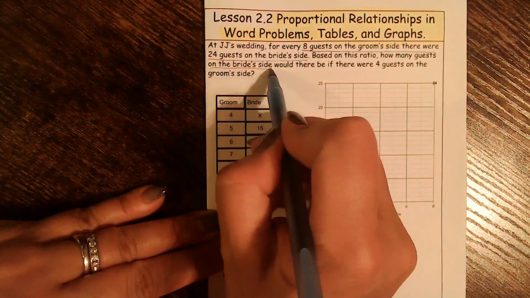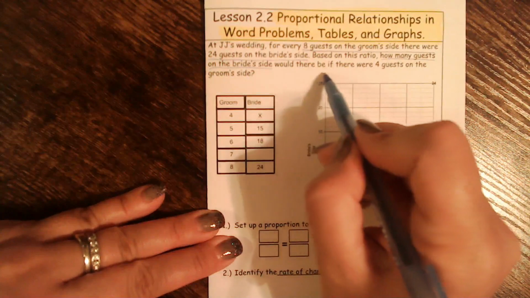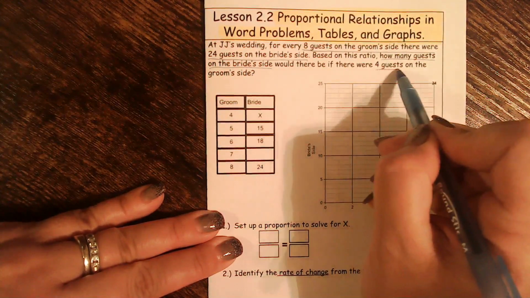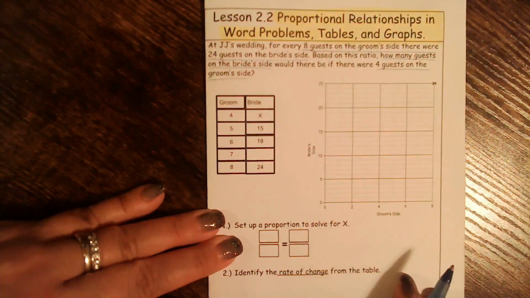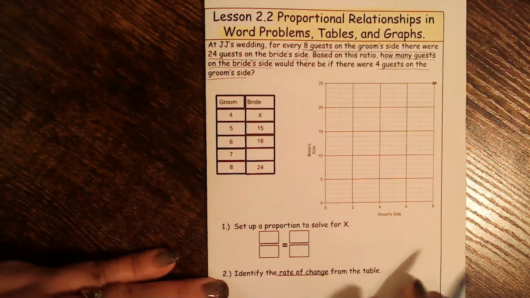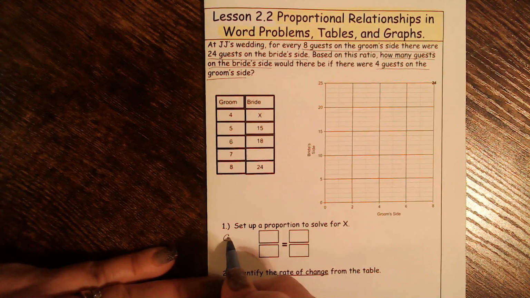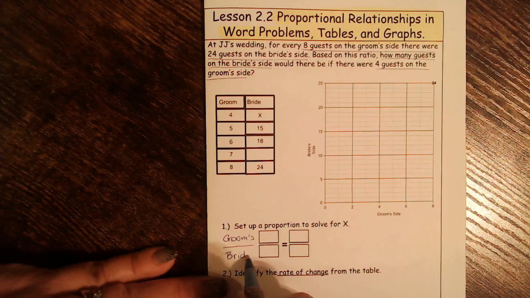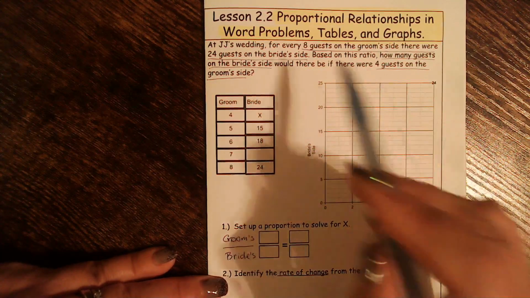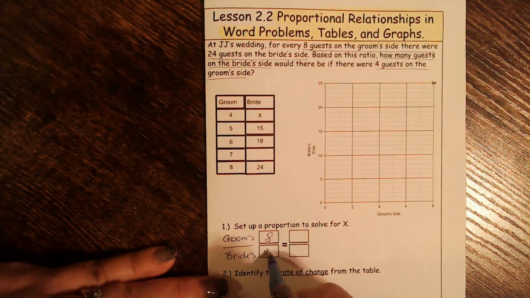Here's the question. How many guests on the bride side, that's unknown, would be for every 4 guests on the groom side? So the given ratio is groom side to bride side. 8 for groom side, 24 for brides.